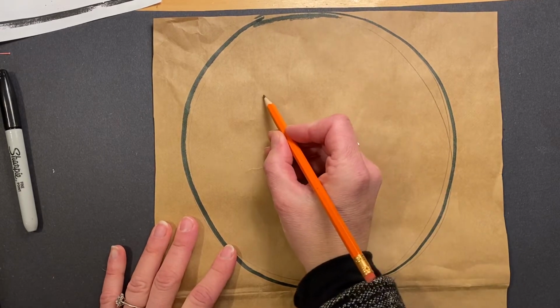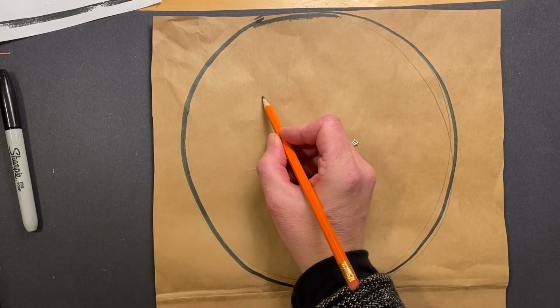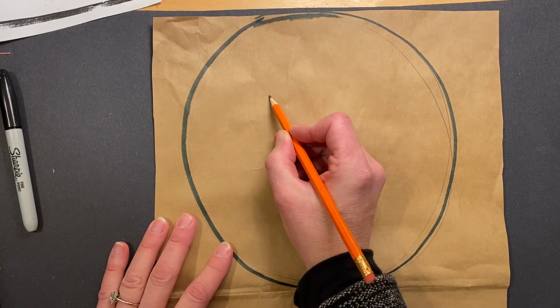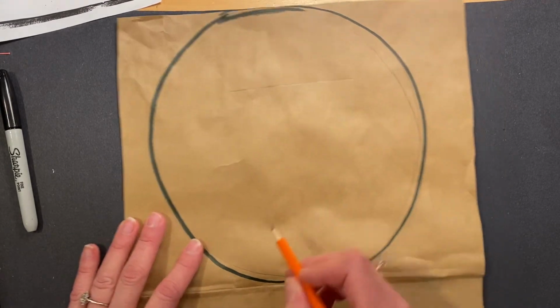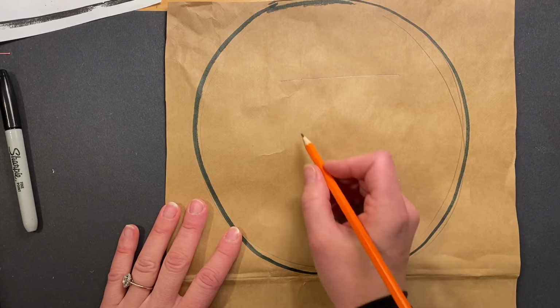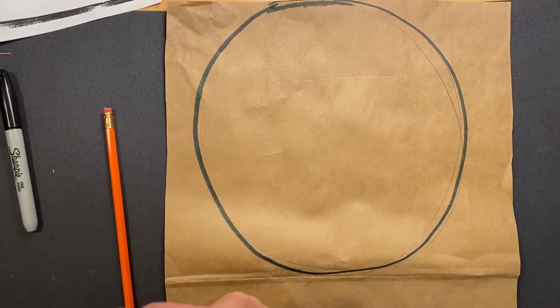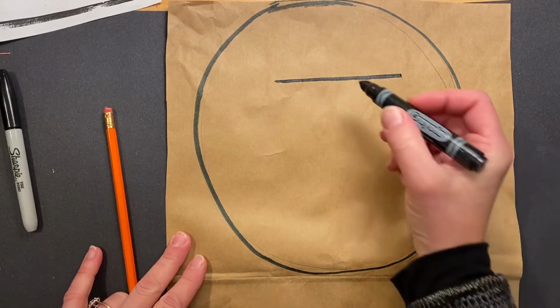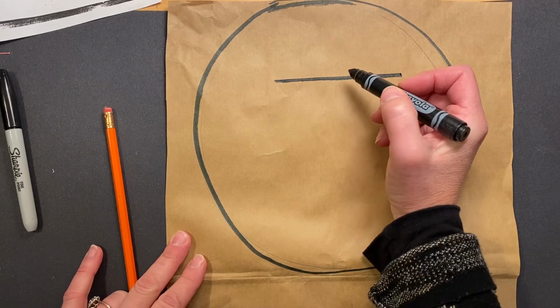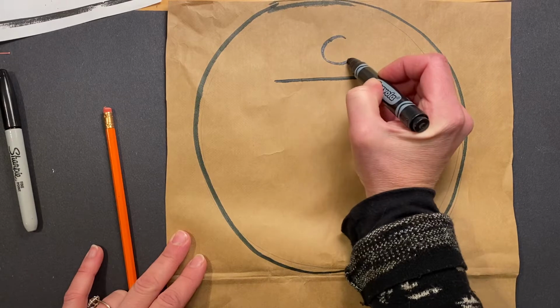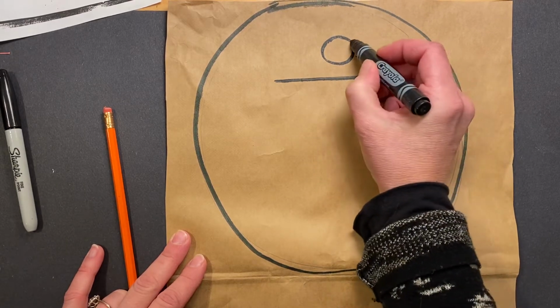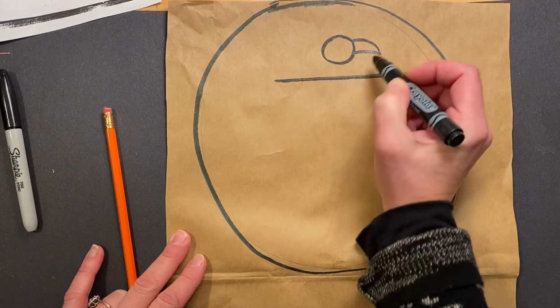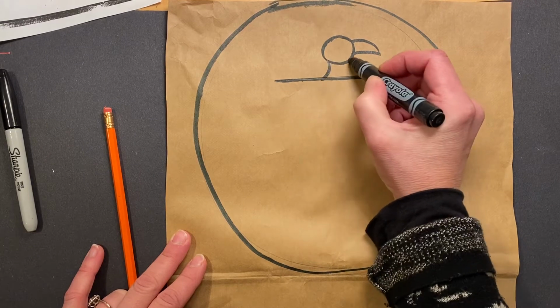So to begin, I'm going to start with the wings, and the one I'm looking at right now, the wings go across and start with a straight line like this, and then the head I'm looking at is a circle, and the beak arches down, and then the neck connects.